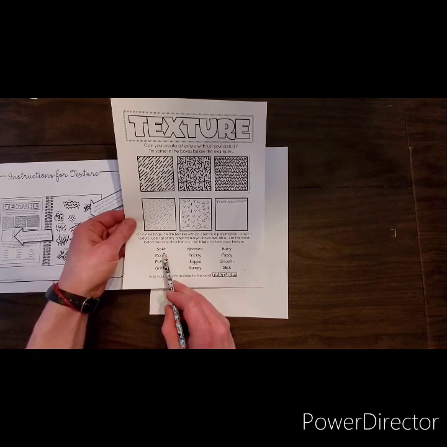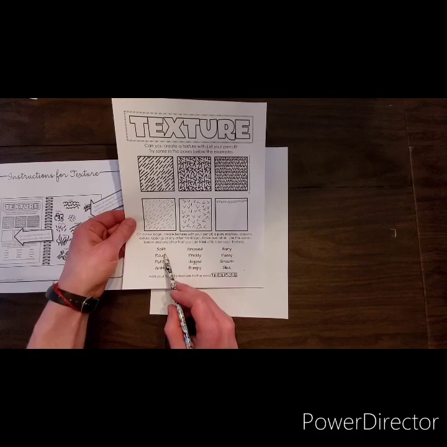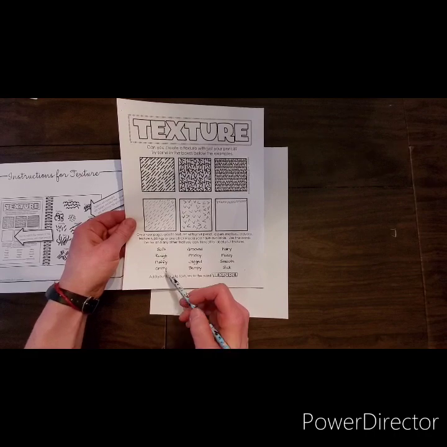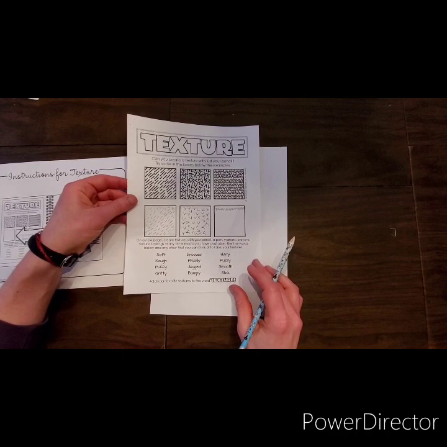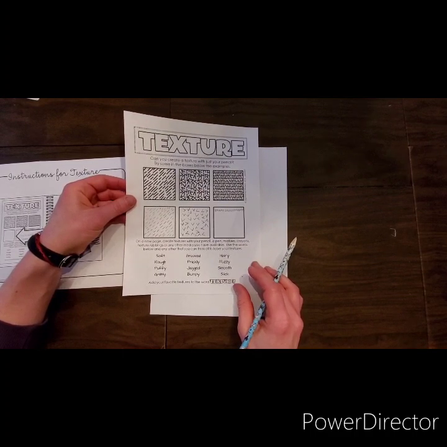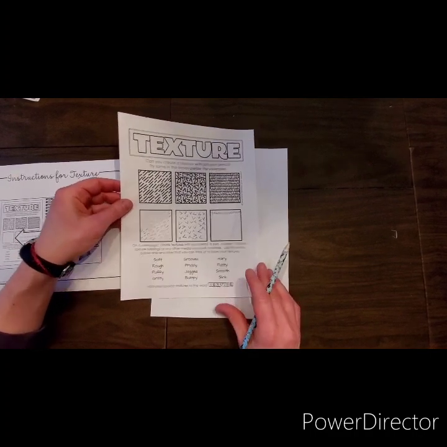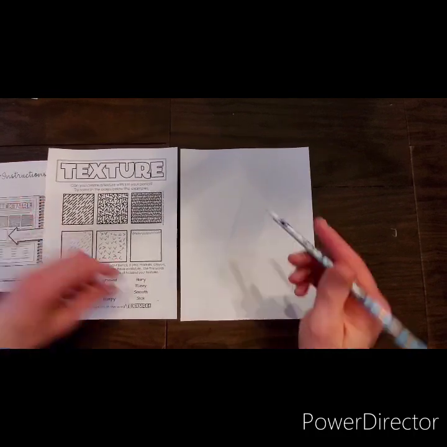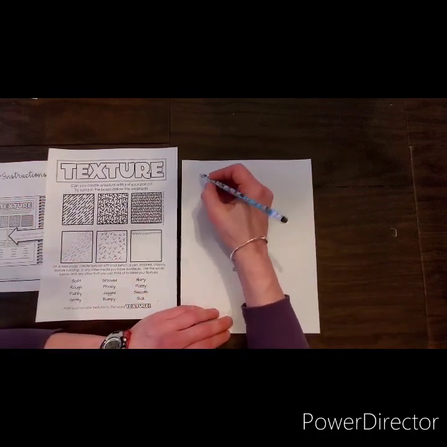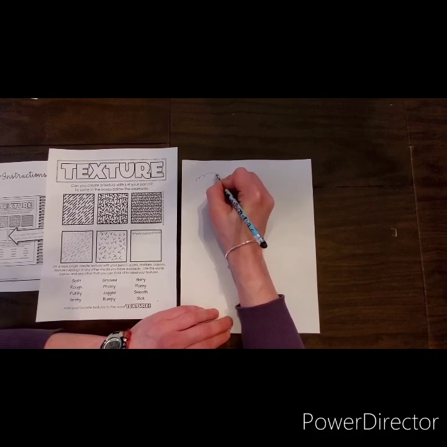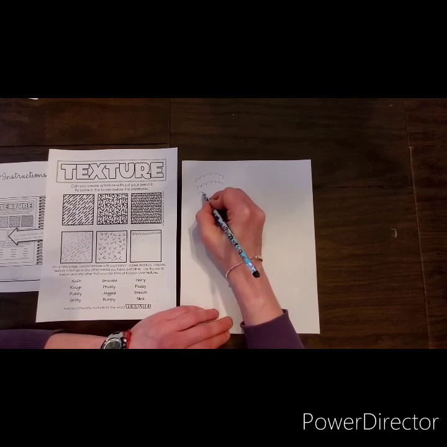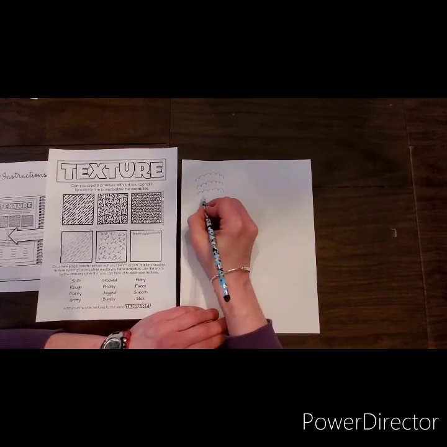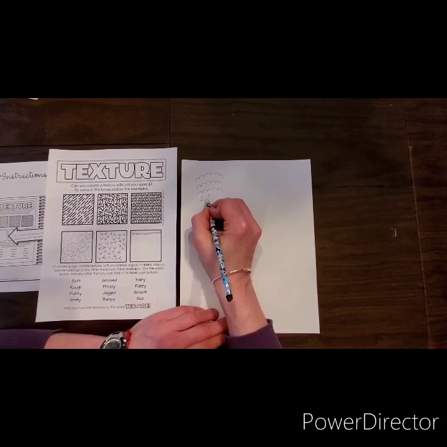Now think, how could you draw a texture that looks soft? Well, what kinds of things are soft? Maybe clouds, or cotton candy is soft, or cotton balls. So, how could I draw that? Maybe some soft, poofy lines like this. We could call these soft textures.